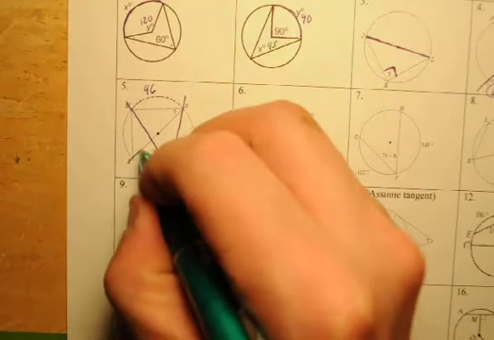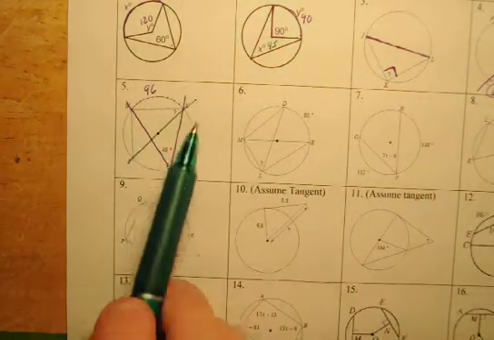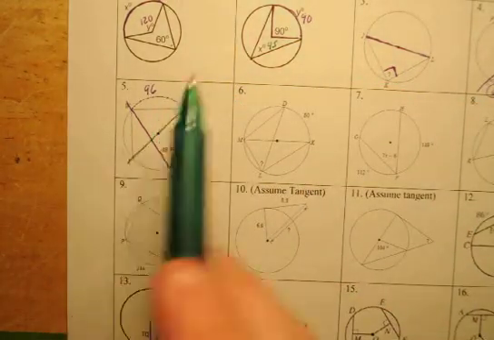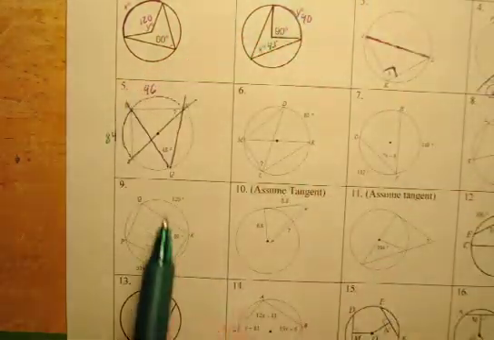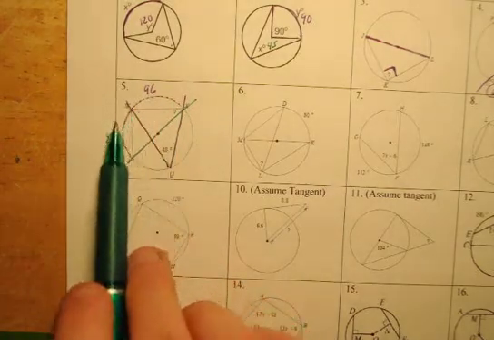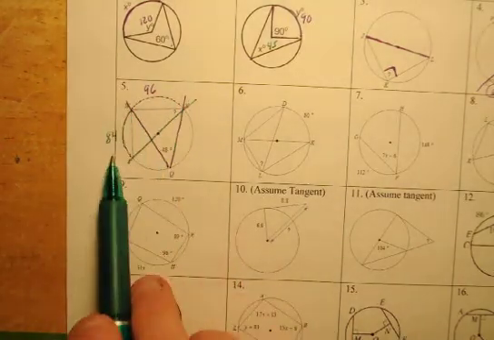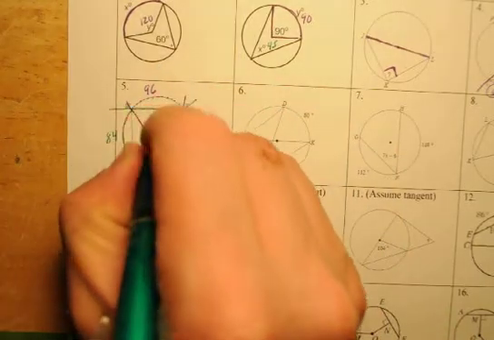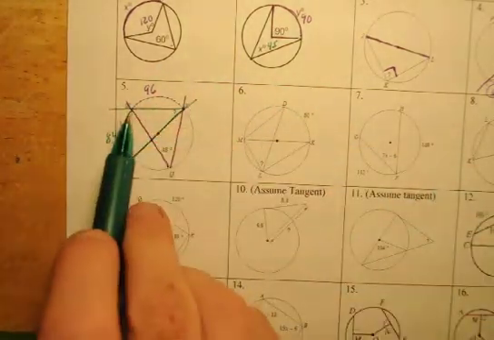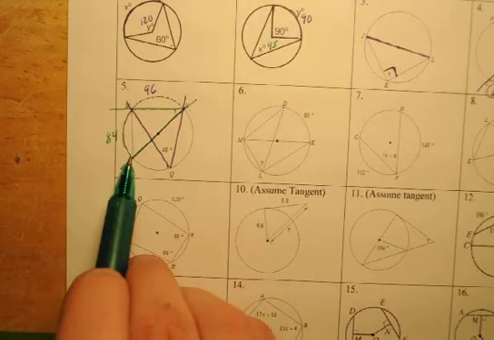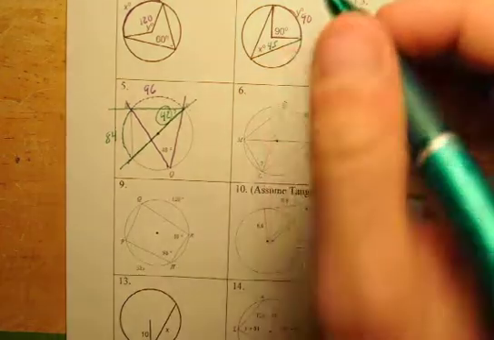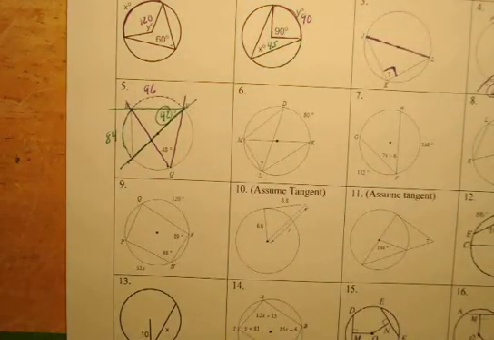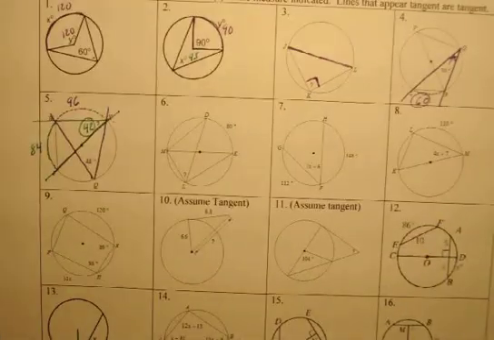I see a diameter, which makes 180 degrees right here. So this has to be 84. 96 plus 84 is 180 degrees because of the semicircle. And then lastly, we can say that this arc is twice as big as this angle, so it has to be 42. That was a puzzle. Now there are other ways possibly to get that, but that's just what I saw, and that's how it goes down.